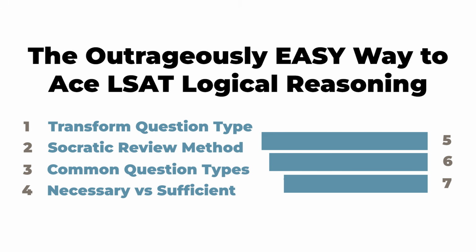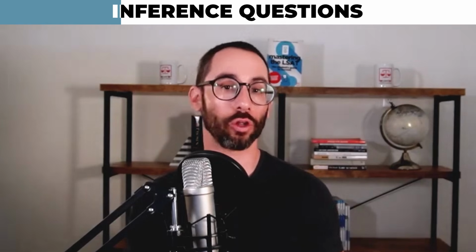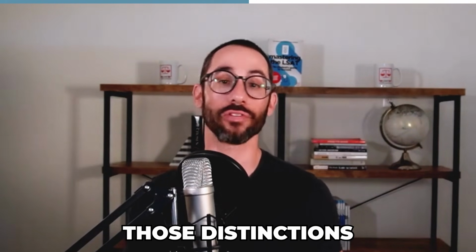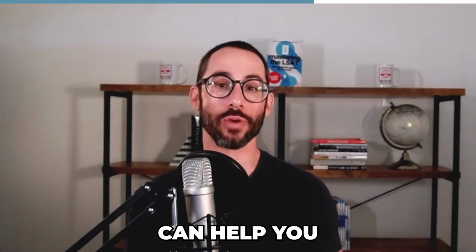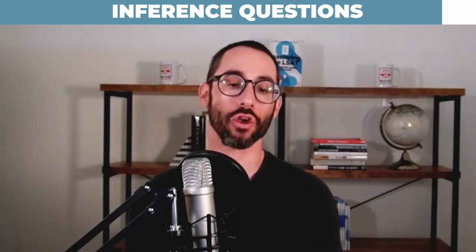You also want to make sure that you're clear on different types of inference questions, distinguishing must be true versus most strongly supported. Subtle, nuanced differences, incredibly important to make sure you're recognizing those distinctions, because the difference can help you get a question right or it can make the difference in you potentially getting it wrong, which of course you don't want to do.